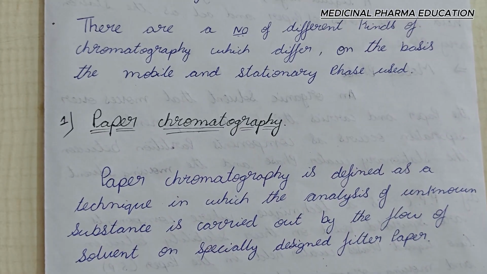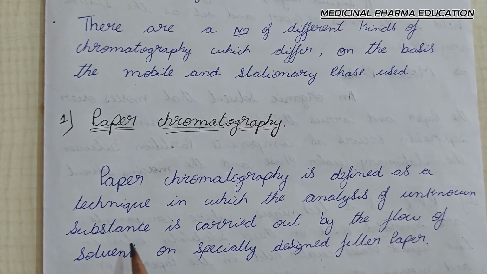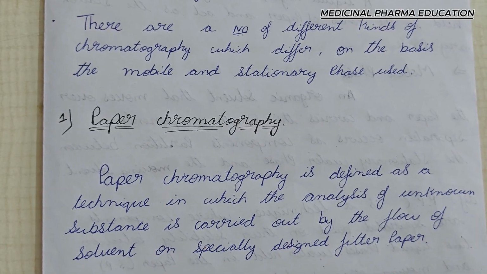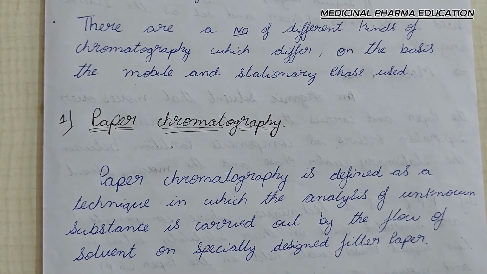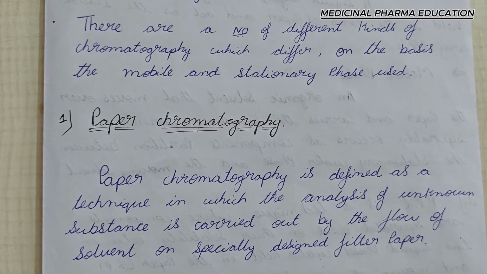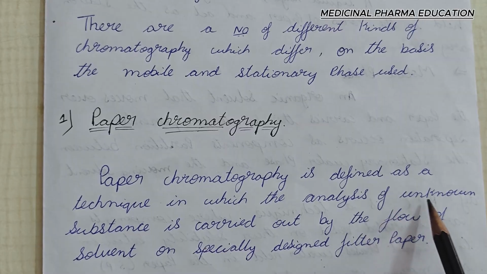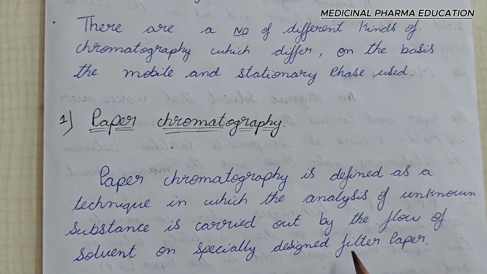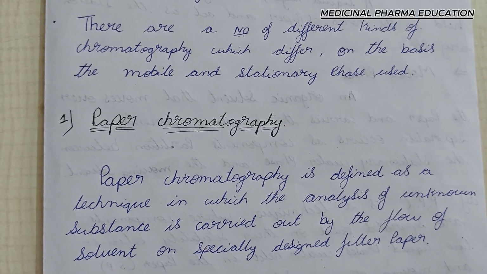Paper chromatography is defined as the technique in which the analysis of unknown substances is carried out by the flow of solvent on a specially designed filter paper. See here, as we are discussing paper chromatography, paper is involved. The analysis of unknown substance is carried out by the flow of solvent on a specially designed filter paper. The solvent which is prepared flows on the filter paper.